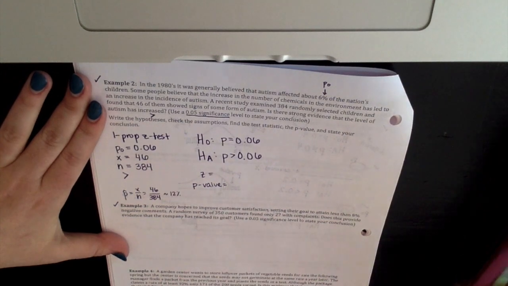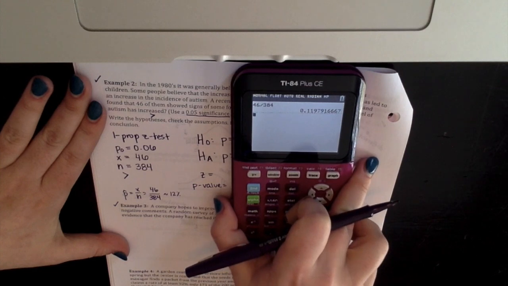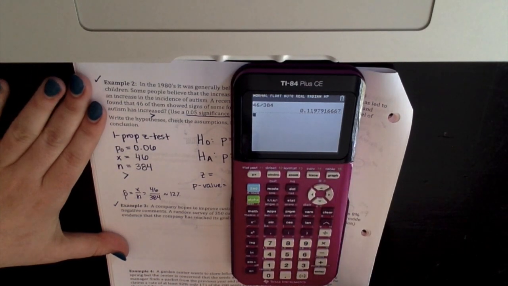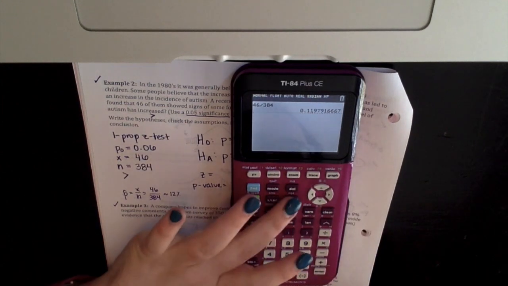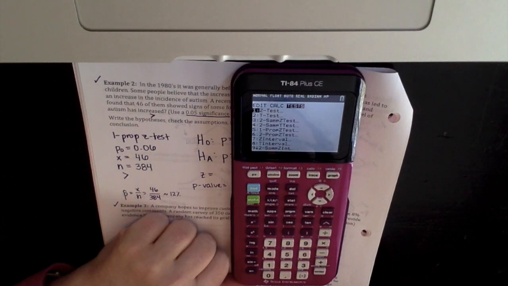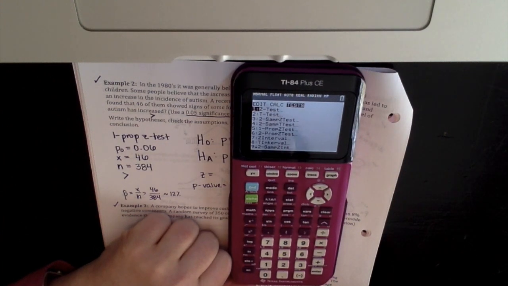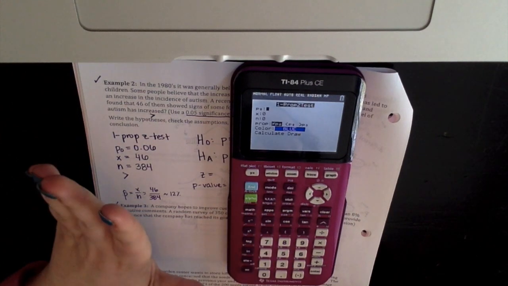Okay, so in your calculator, I'm going to show my calculator on the screen right here, okay? So what we want to do is make sure we go to the statistical tests. So stat, arrow to tests. You know I'm lazy, I arrow left for stuff. And we're doing a 1 prop Z test. That is number 5. Okay, so I selected number 5.